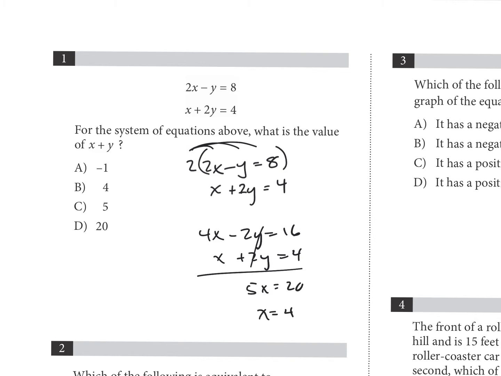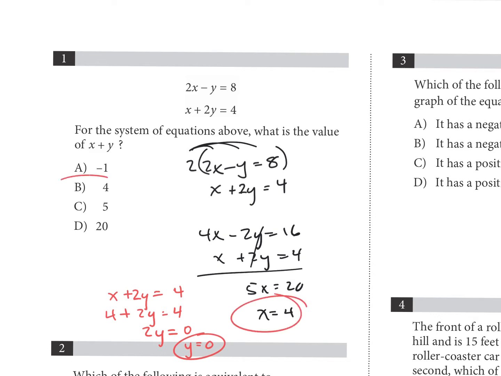All right, so now I'm going to find y. I'm going to use either of the equations. I'll use the x plus 2y equals 4 equation. So 4 plus 2y equals 4, so 2y equals 0, and then y equals 0. So I got 0 and 4. If I sum those together, that'd be 4.